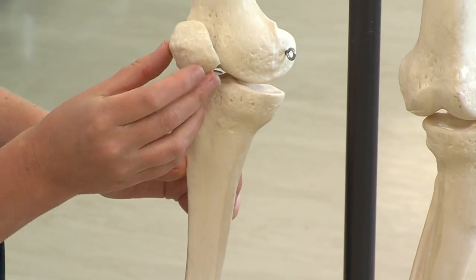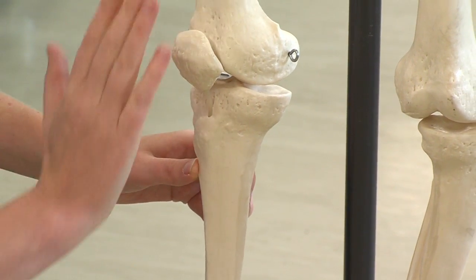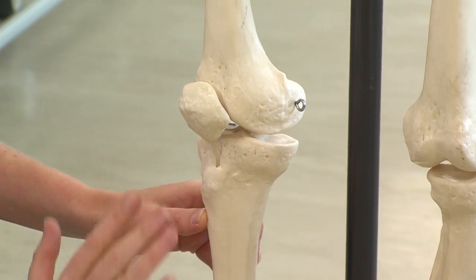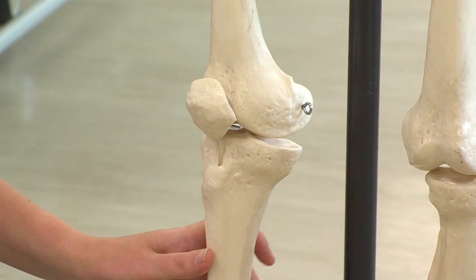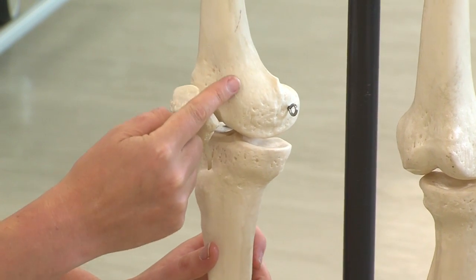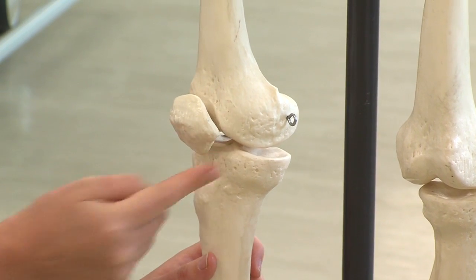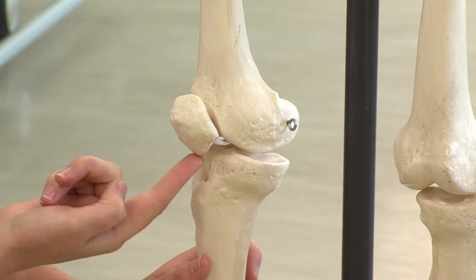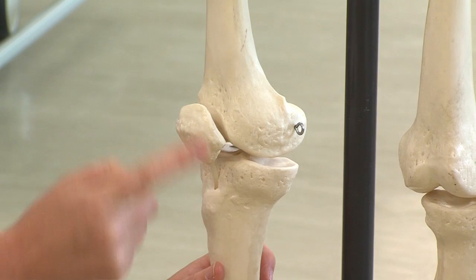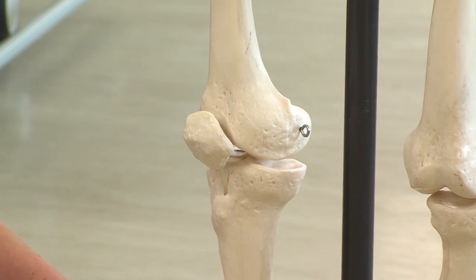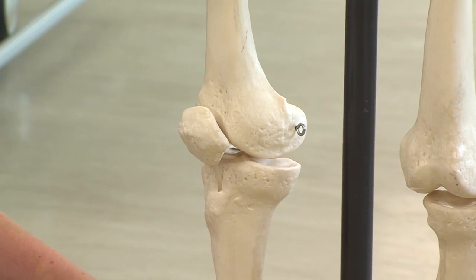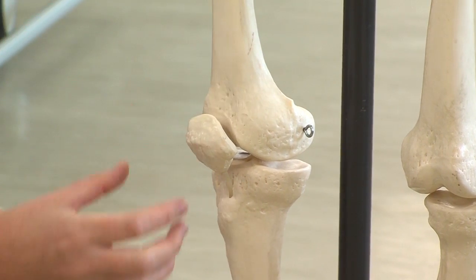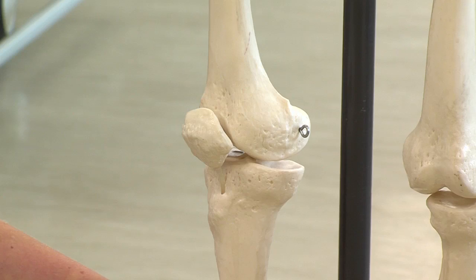On the front here, we've got our patella. And again, that's what we know as a floating bone. So that's attached onto the front here with soft tissues. We've got the medial aspect of the patella, the lateral aspect of the patella, the apex of the patella, which is this pointy part, and the base of the patella, which is this more flattened portion. And again, key for soft tissue attachments, particularly the quadriceps, which comes over the top here.